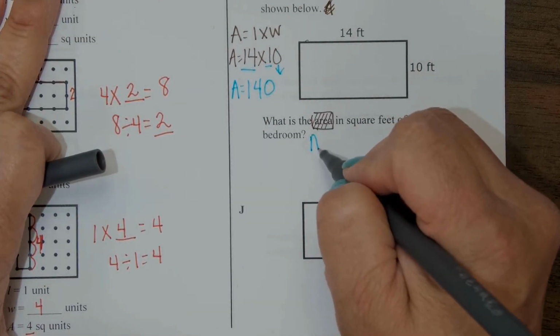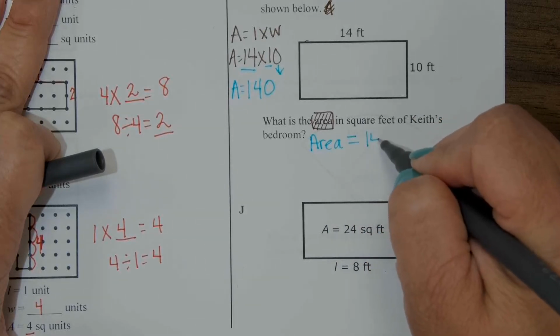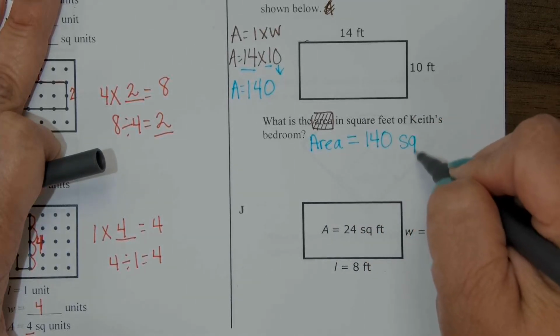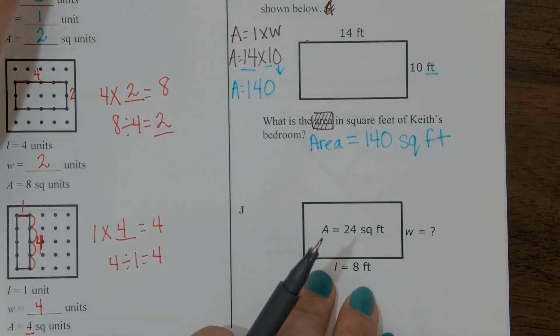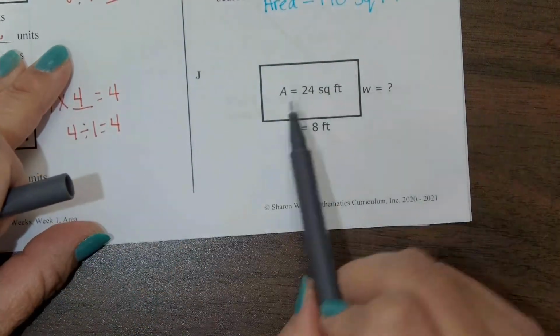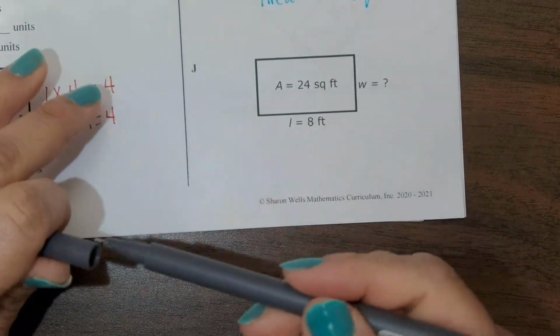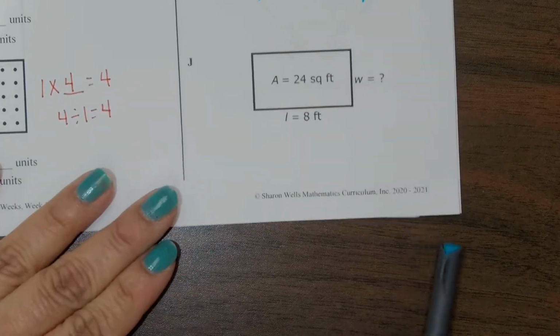So my answer is area equals 140 square feet. Okay, square feet. And letter J. So J, they're giving us the area. We have the length, but we do not have the width. We don't have the width.